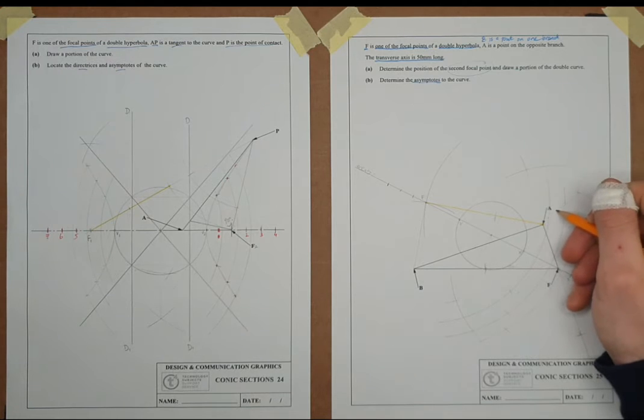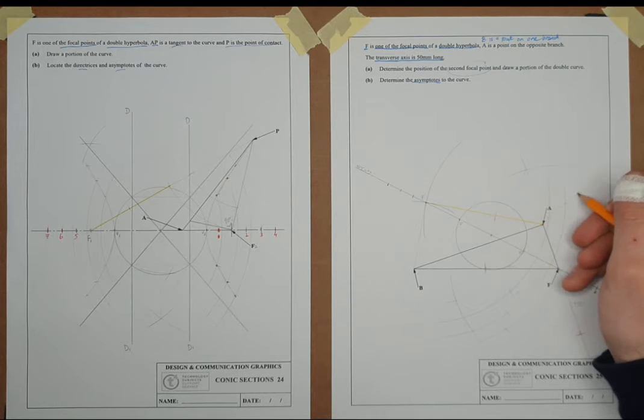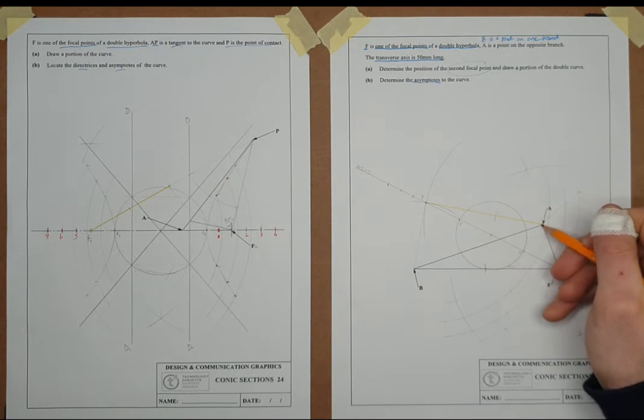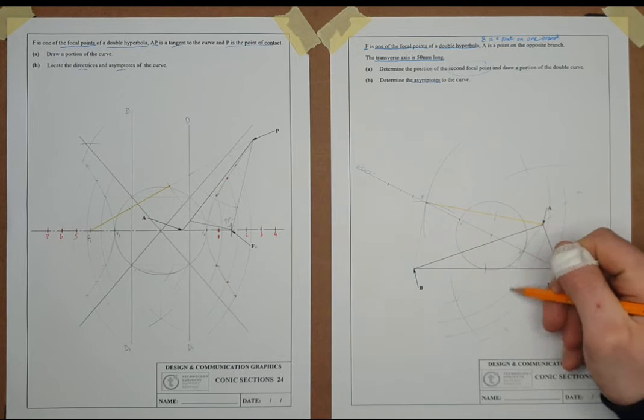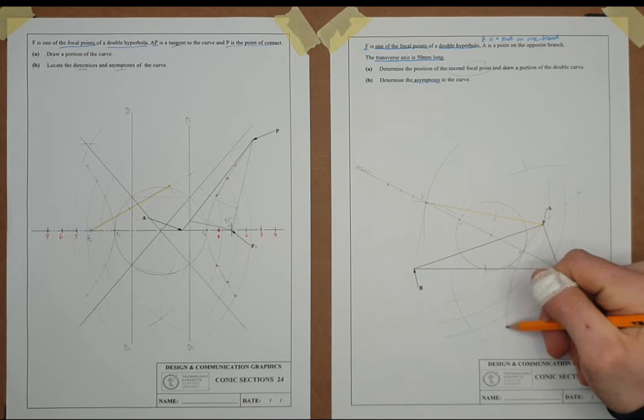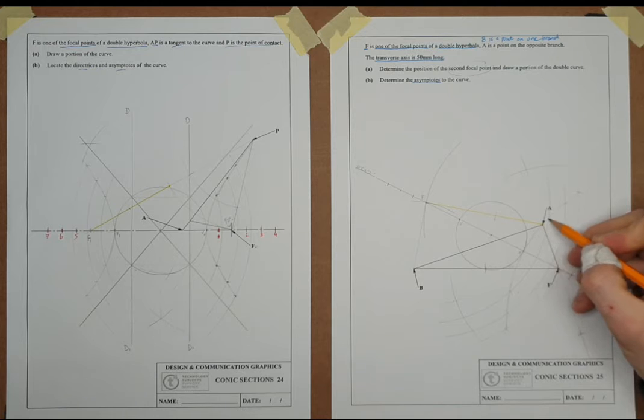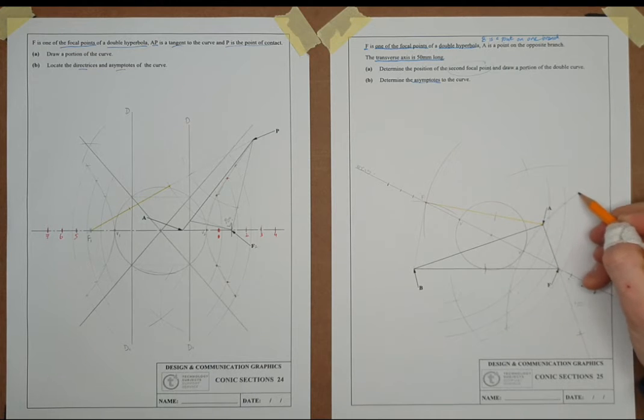Now, join those together. We see that we capture point A perfectly in this branch of the curve.